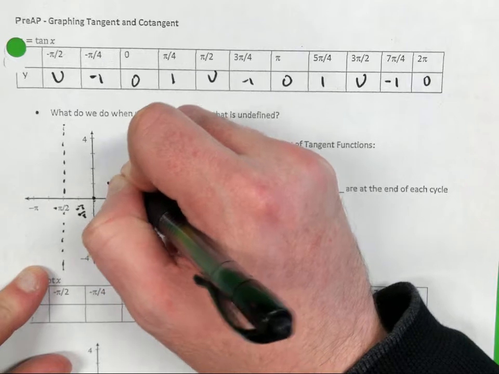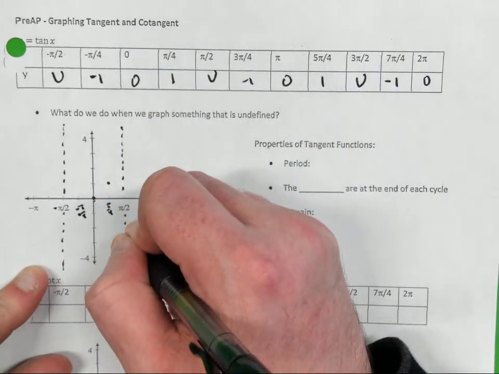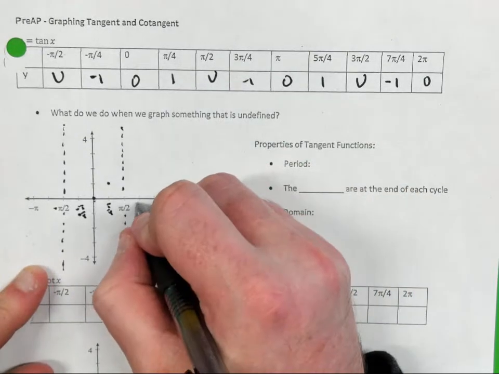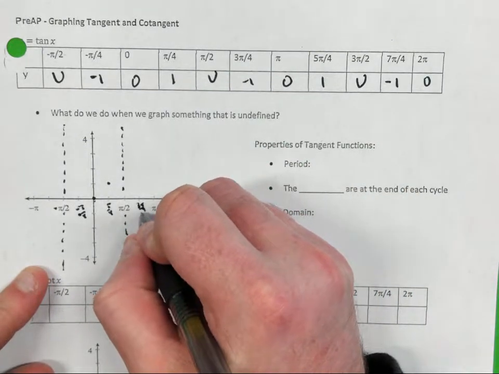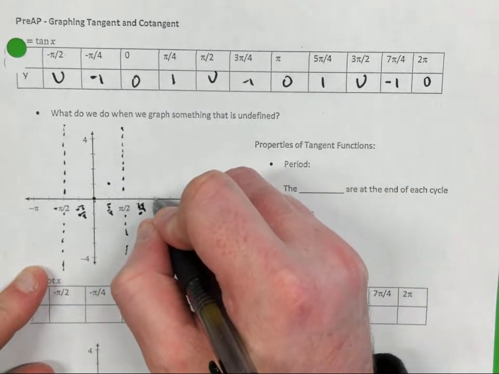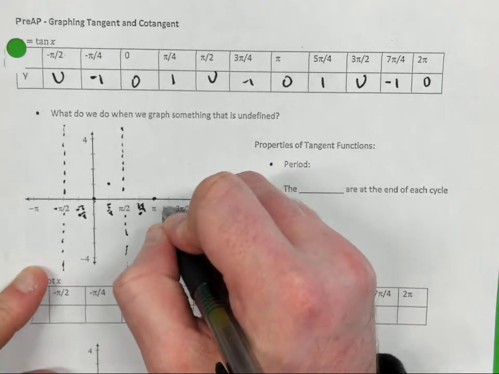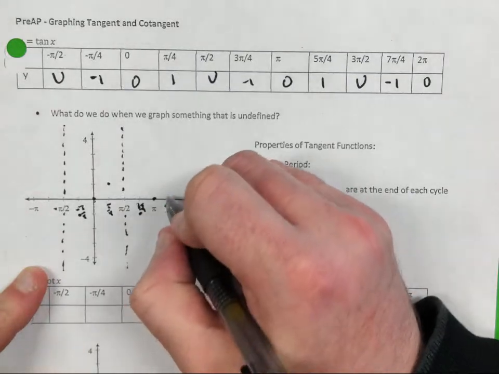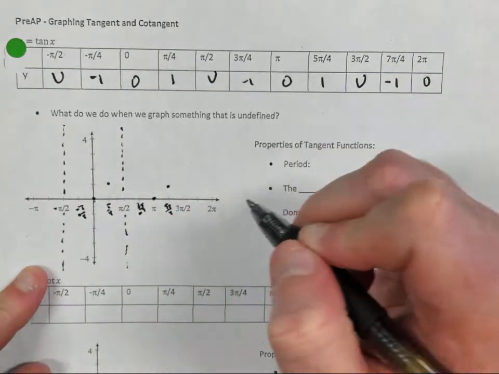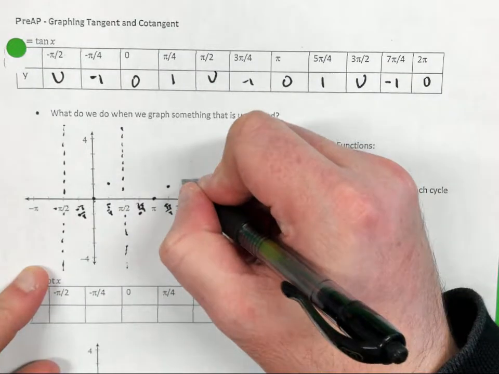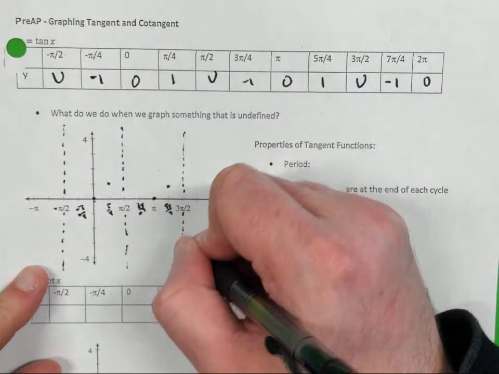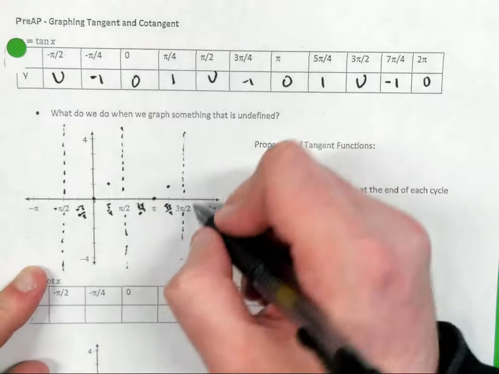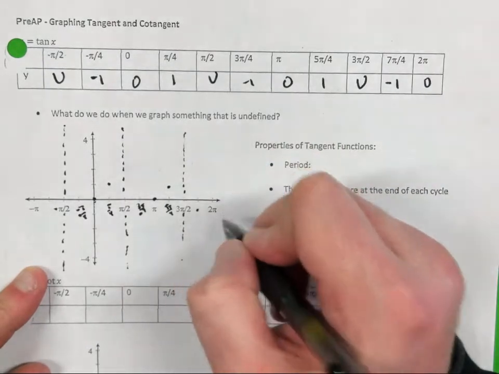Asymptote at pi over 2. 3 pi over 4. Pi. Seven pi over 4 is negative 1 right here.